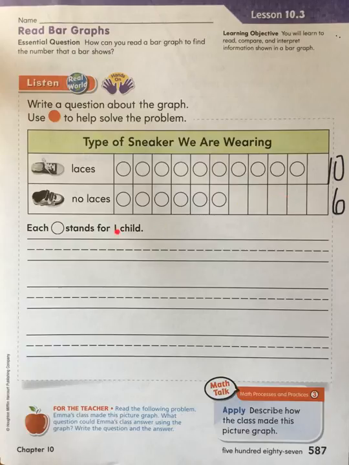If we were in school, we would come up with a question we could ask. You do not have to write this down, but what could a question be? All of those different things that we just said. So I'm going to write one. You can talk to your adult at home or a brother or sister and come up with a question on your own.